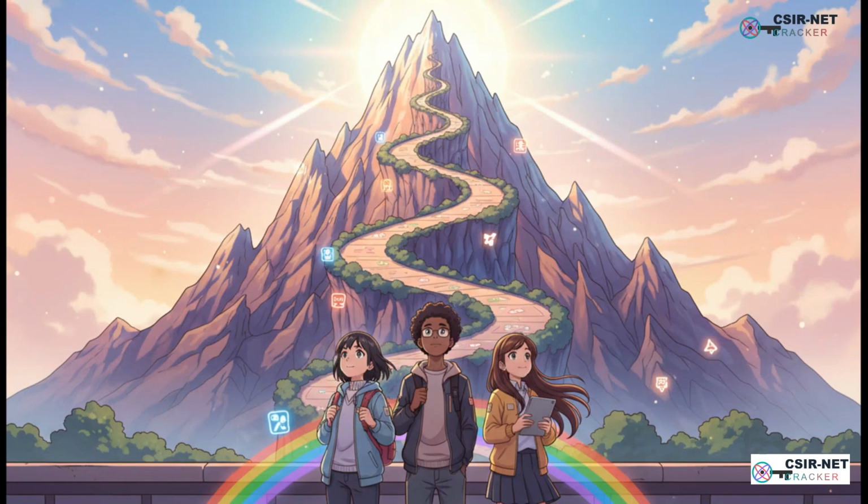Right. You open up the official syllabus, and there it is. 13 core units, and each one is just jam-packed with hundreds of different topics. Looking at it all at once can honestly feel like you're standing at the bottom of a giant mountain, wondering how you're ever going to climb it. That sheer scale, that's the first big hurdle for everyone.